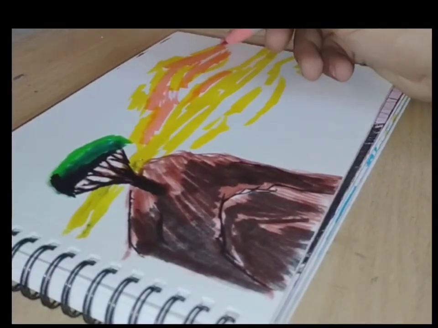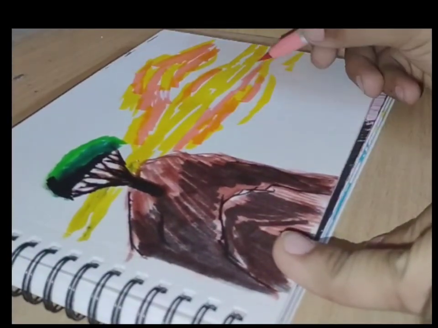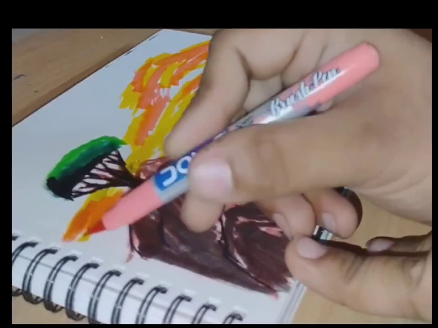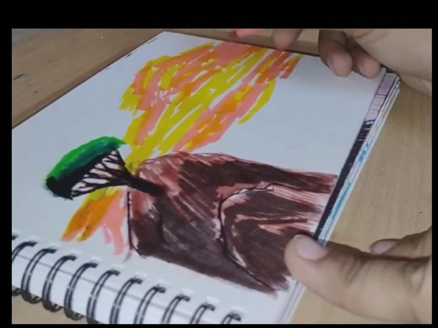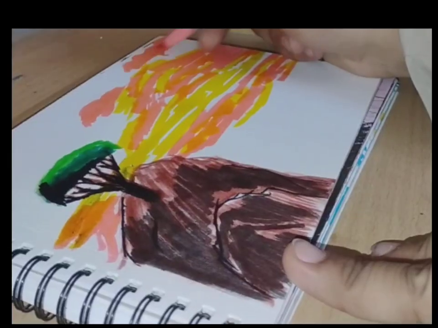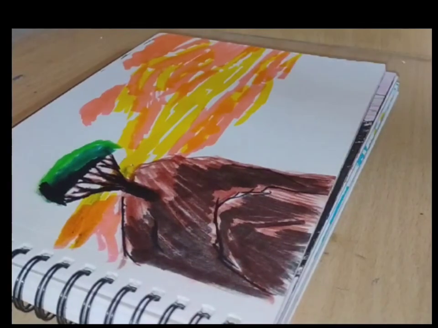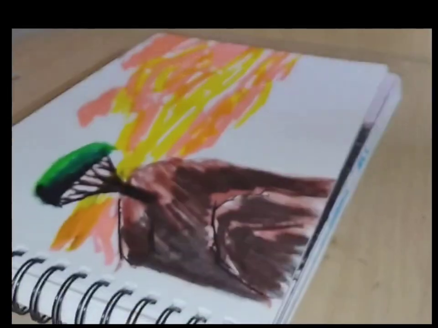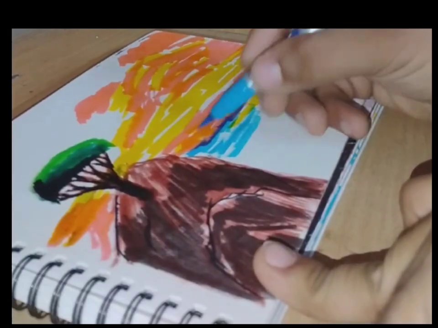Then to show the dawn, I'll be using my yellow marker and randomly making a sprite with a higher and a lot thicker side and a very thin side throughout the horizon. For the random spaces left along the yellow marker, I will be using my peach color marker to cover it up.